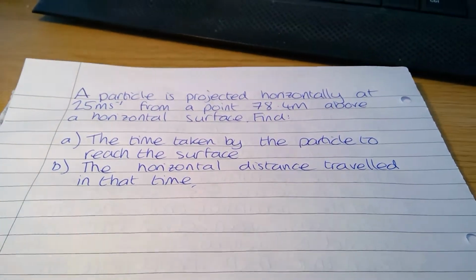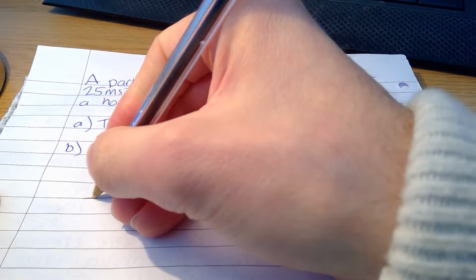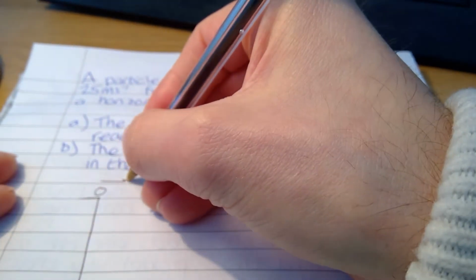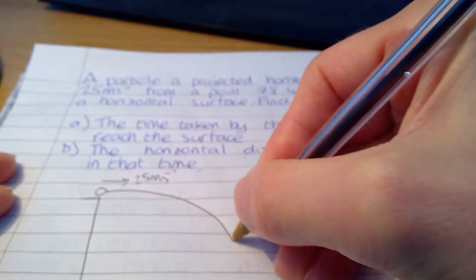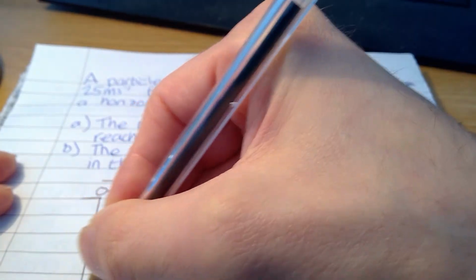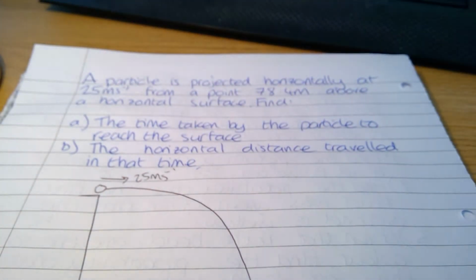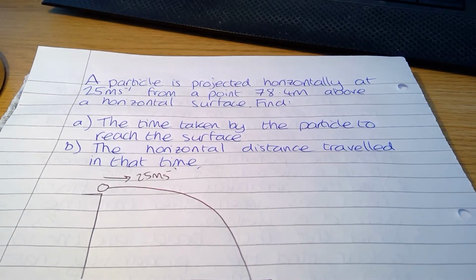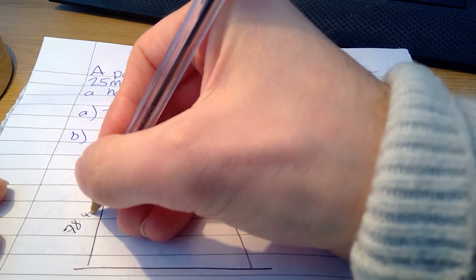So start by doing a little bit of a sketch of what's going on here. You might want to just imagine that we're throwing something off a cliff. You've got this particle projected at 25 meters per second horizontally, and it's going to do something like this until it reaches the ground. And we were also told that it was a point 78.4 meters above the horizontal surface. We're saying that this distance is 78.4 meters.